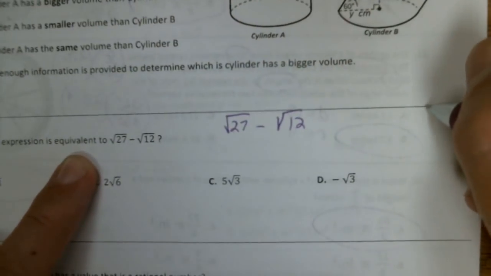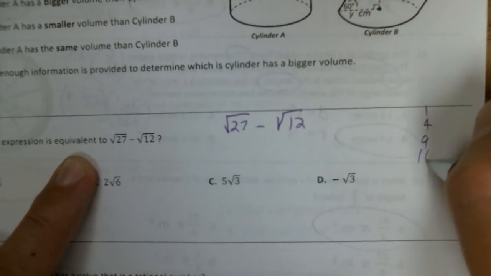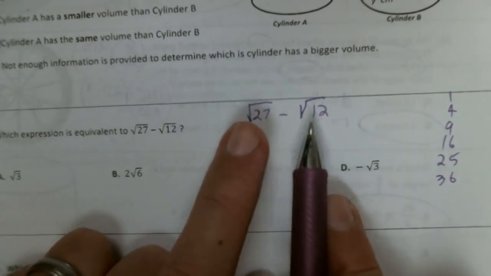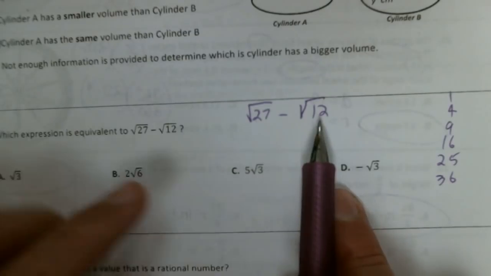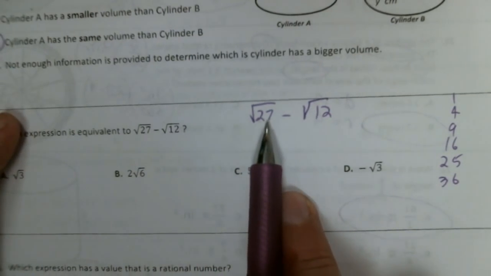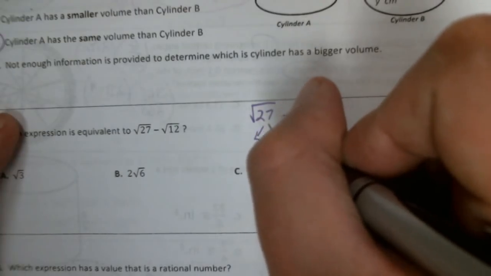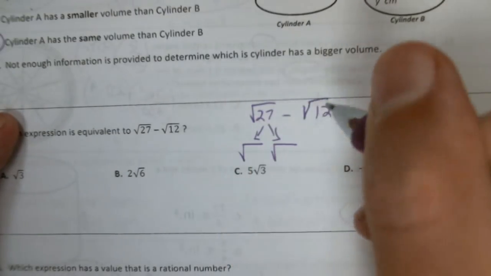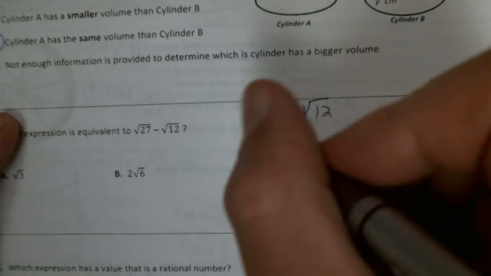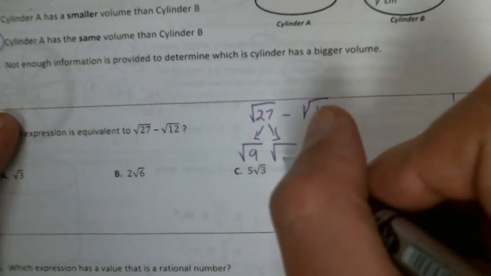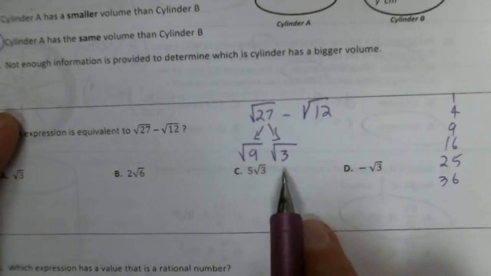Okay, what are our perfect squares? 1, 4, 9, 16, 25, 36, etc., etc. I'm looking for the highest perfect squares that go into these numbers, guys. Can 27 be broken down? You betcha. 9 goes into it, so I can break this down into perfect land and non-perfect land. 9 is a perfect square that goes in perfect land. What goes in non-perfect land, the trash can? 3. 27 divided by 9 is 3. That's perfect. That's not perfect.